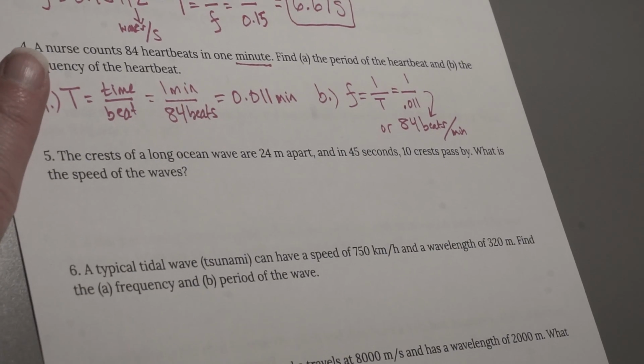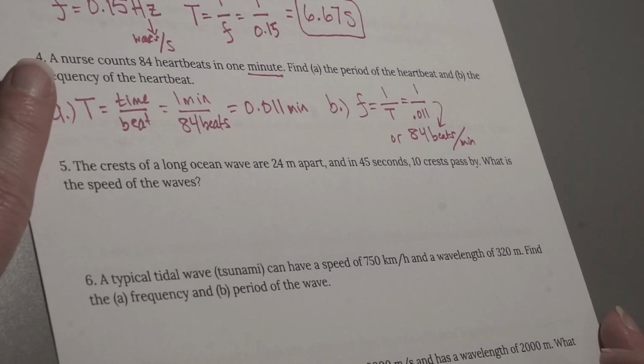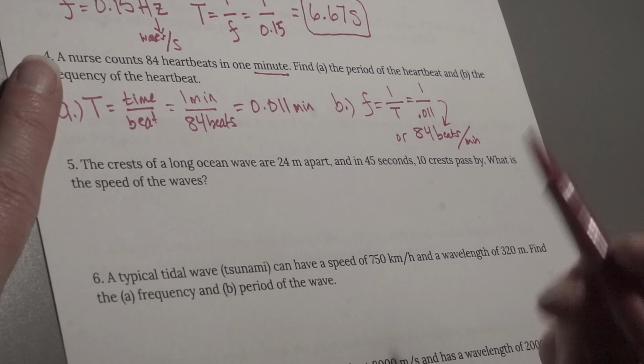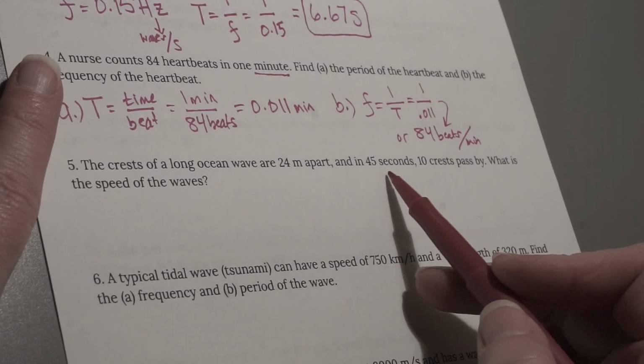In number 5, if I could move the camera and show Bailey, I would, but I've got the camera. Oh, she's settled. Okay.